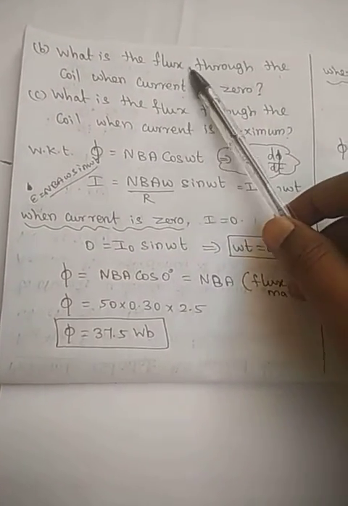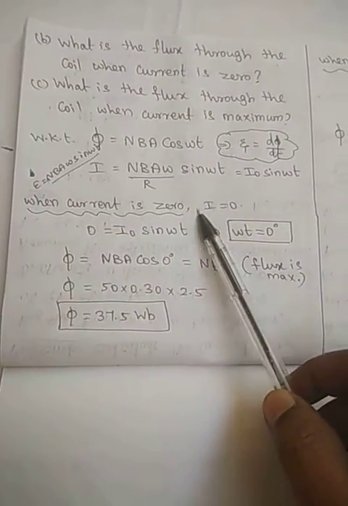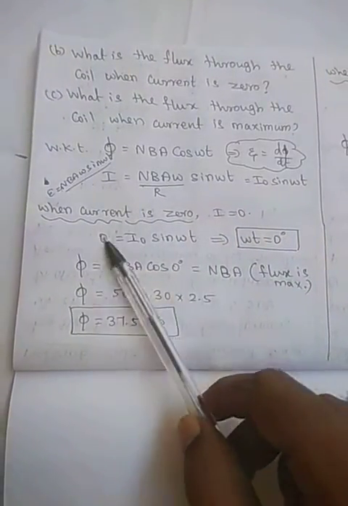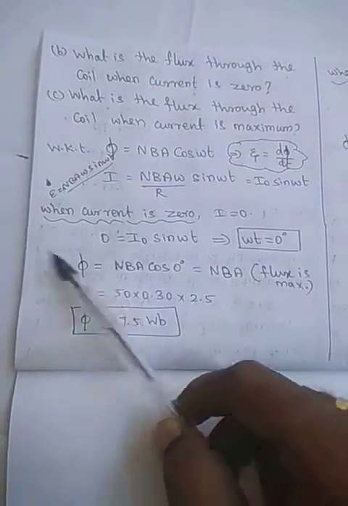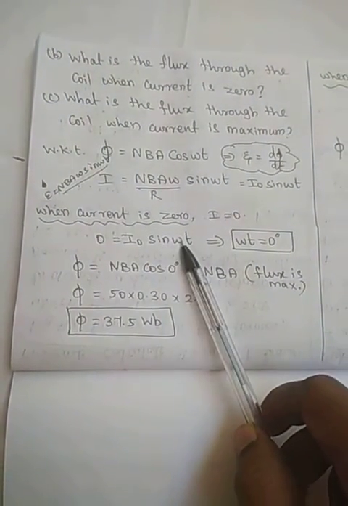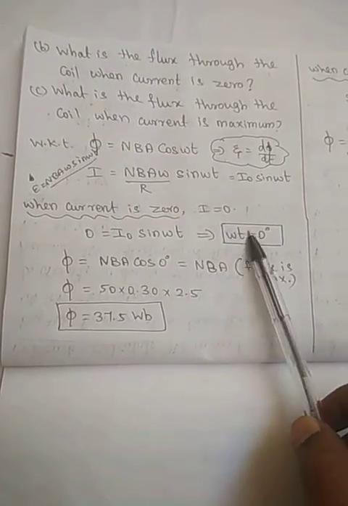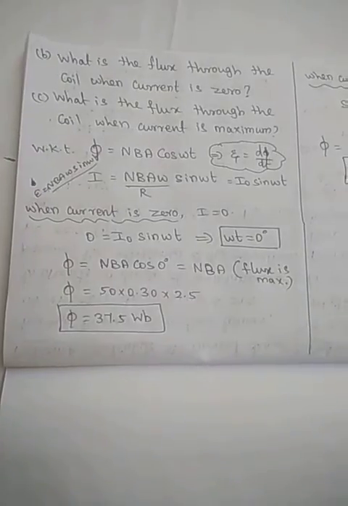What is the flux value when the current is 0? If the current value I is equal to 0, then 0 is equal to I0 sin omega t. I0 is not 0, so sin omega t must be 0. So when the angle is 0, sin 0 is 0. So omega t must be 0 degree.